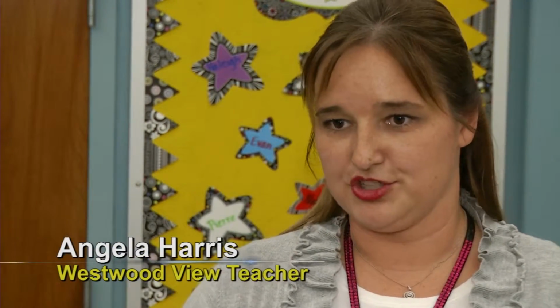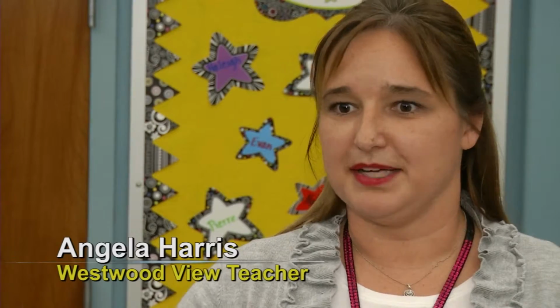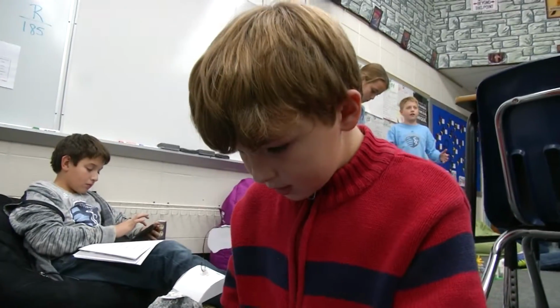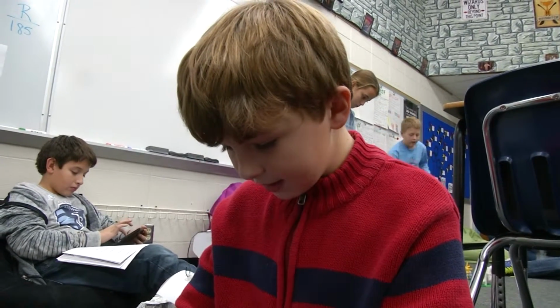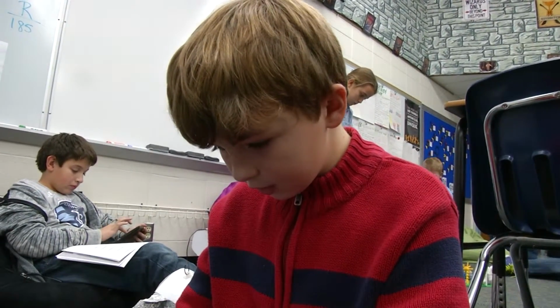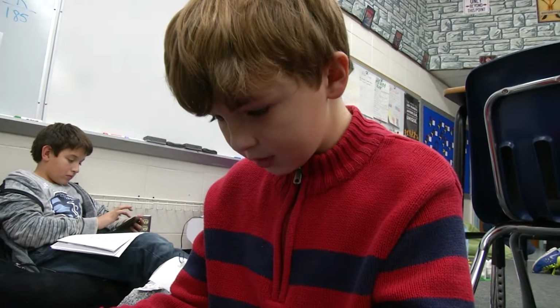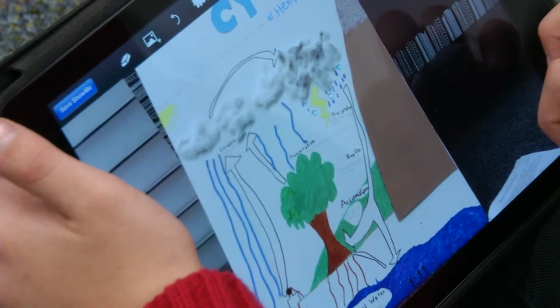So it would be as if they could show it to a third grader and explain exactly what the water cycle is, exactly how it works, and everything they've learned about it. The water cycle is where the water goes around and around in a cycle.